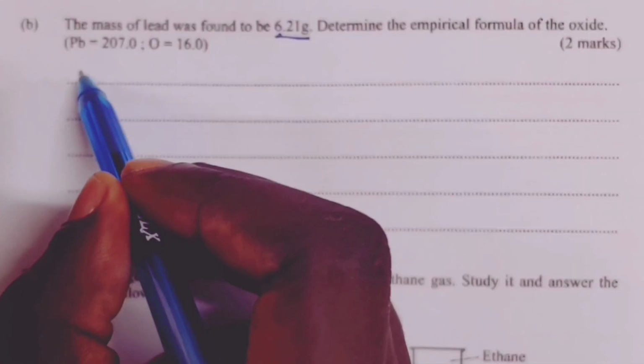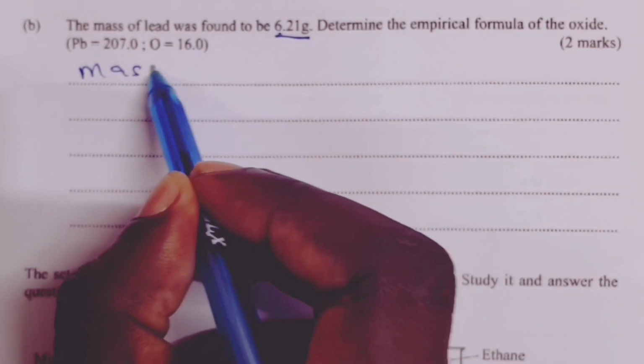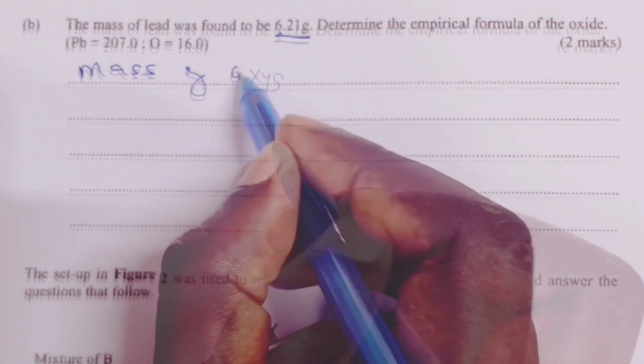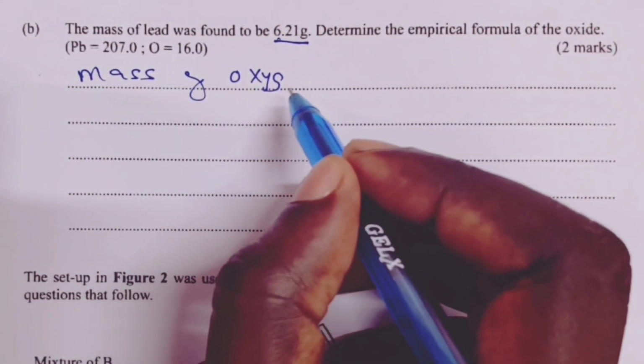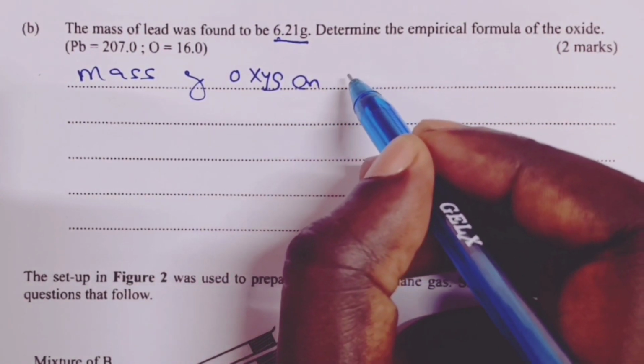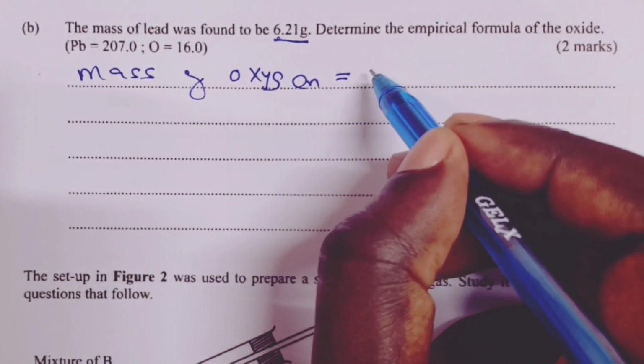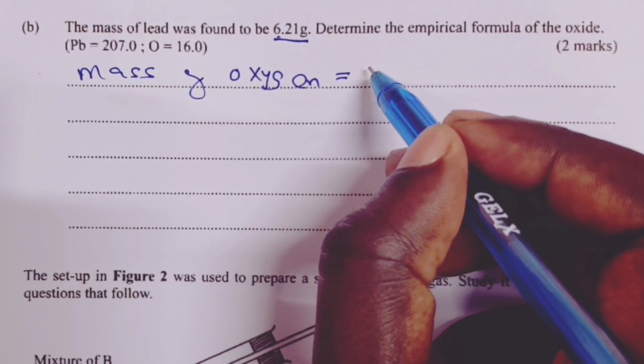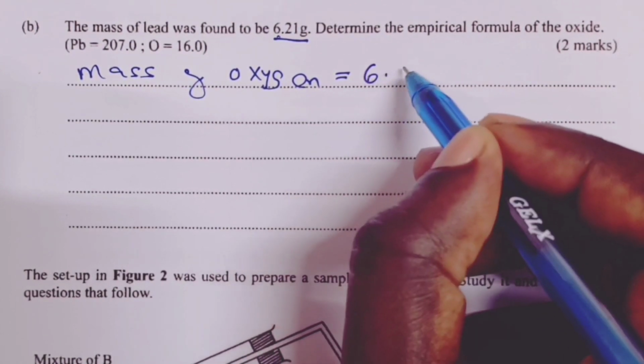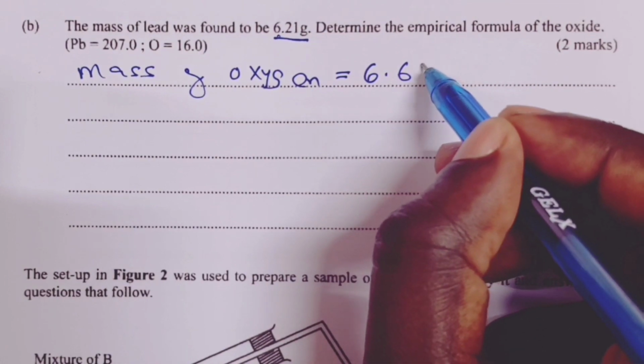So here, the first thing that a candidate was to do was to get the mass of oxygen that was involved, and this we get by subtracting the mass of lead from the mass of the oxide.